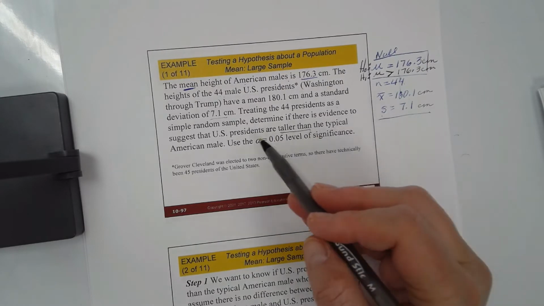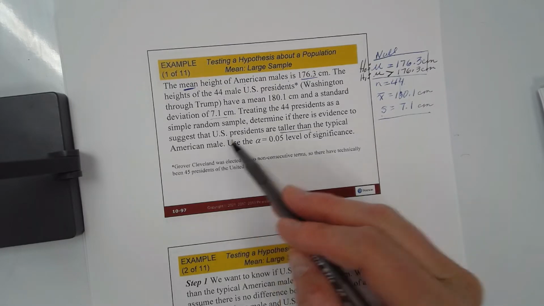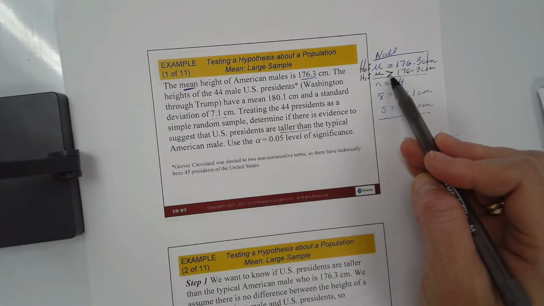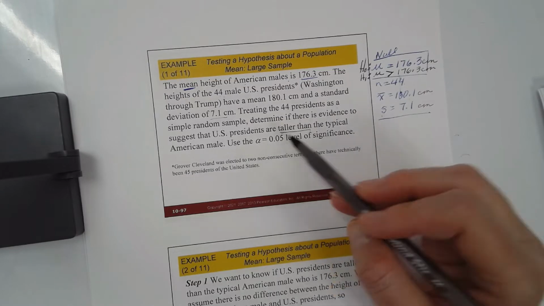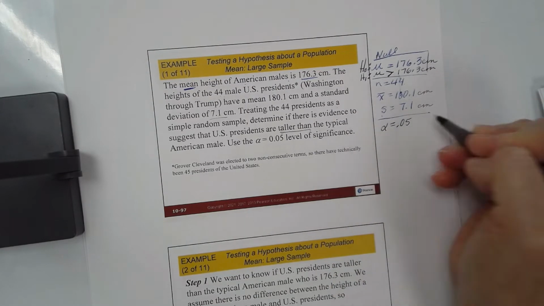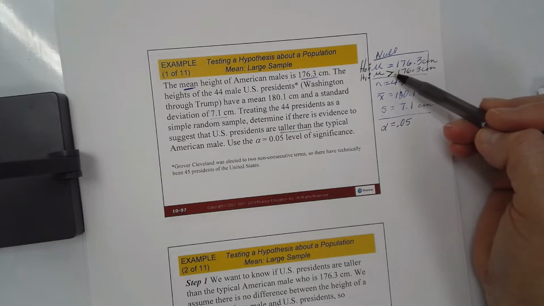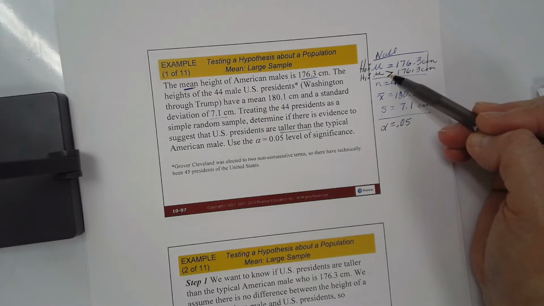Okay, determine if the evidence suggests that U.S. presidents are taller than the typical American male. So that's how I know this is greater than. And it says use alpha is 0.05. So what type of test is this going to be? It's a mean. Okay, we're testing the mean. Right tail. And it's going to be right-tailed because the alternative hypothesis is pointing to the right. It's greater than. Okay?